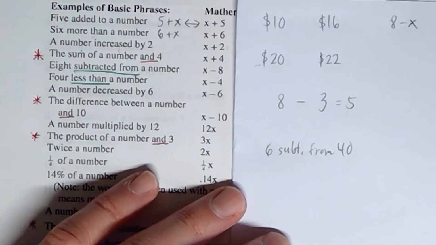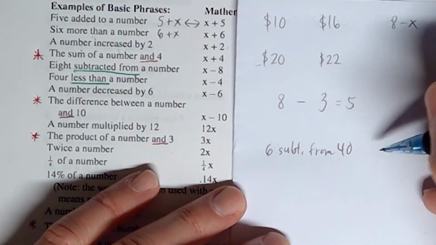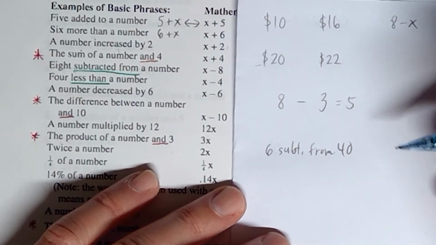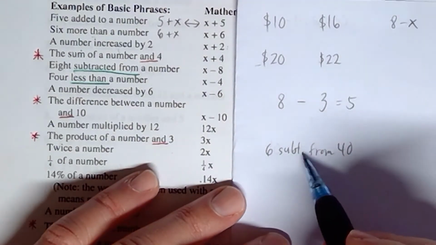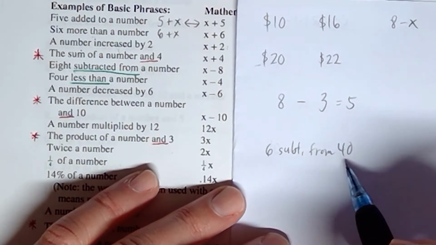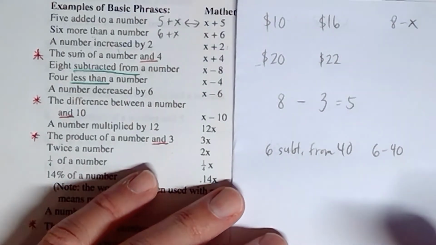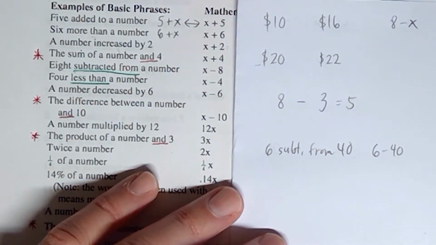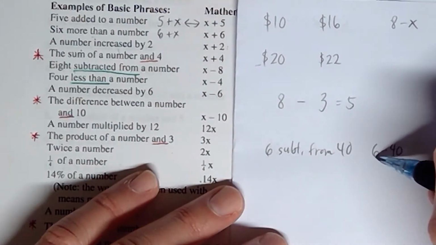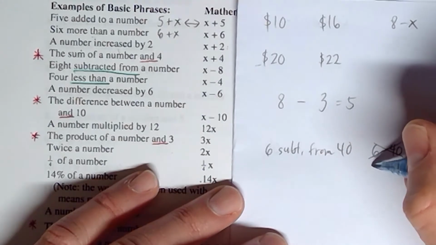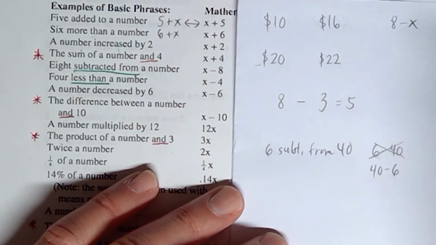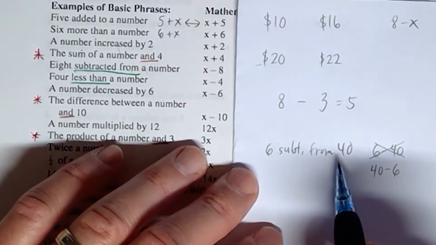How much are you making now, you guys, if your boss did that to you? Wouldn't it be $34? But if I translated this in the same order that you see written here, it would be 6 minus 40, wouldn't it? What is 6 minus 40 equal to? It's equal to negative $34. We don't want negative $34. We want $34.